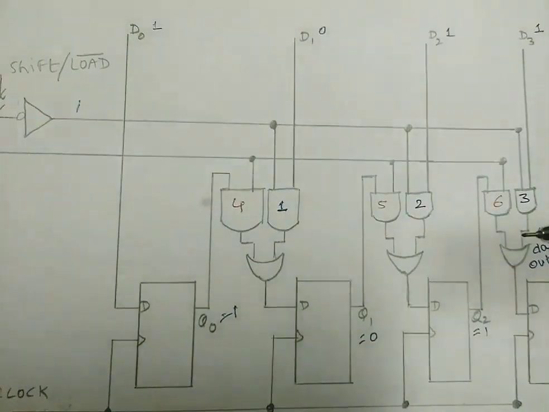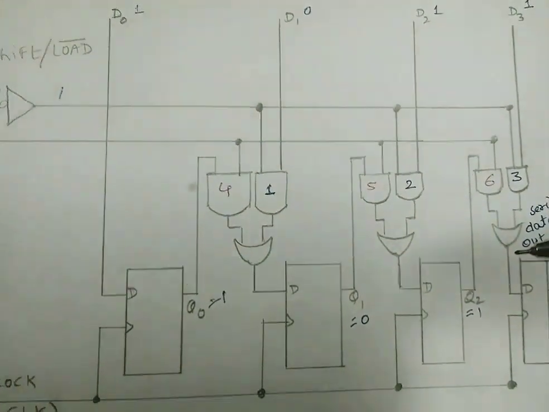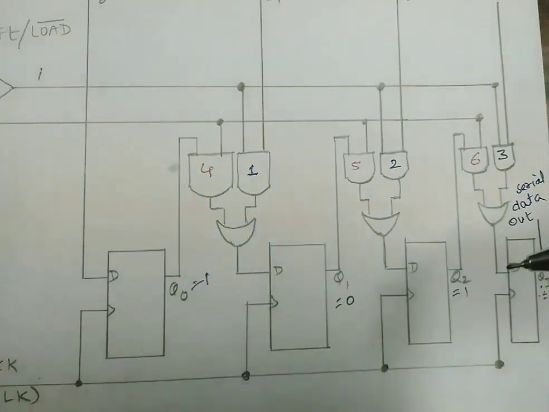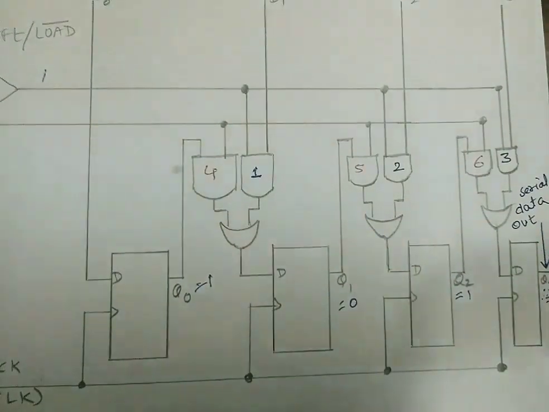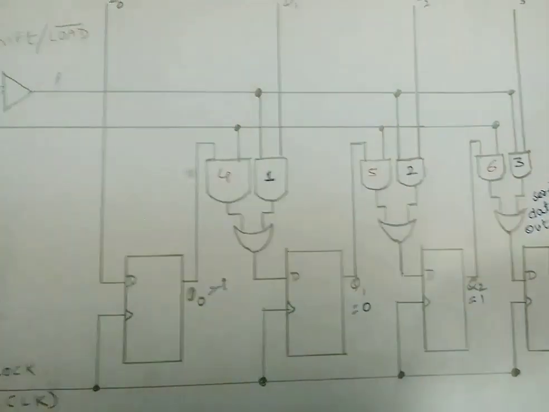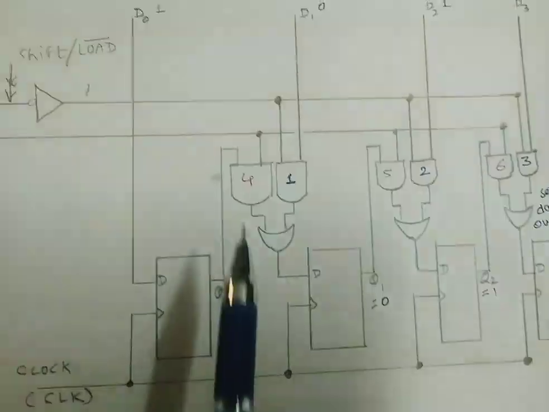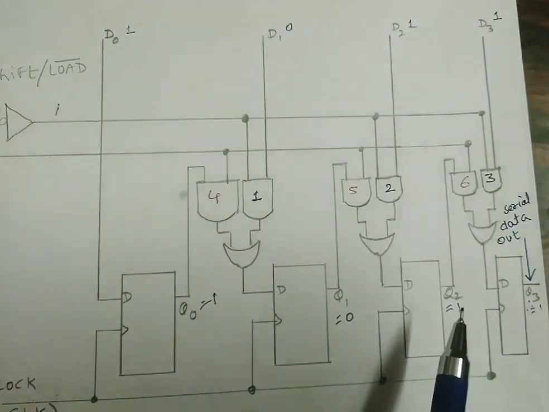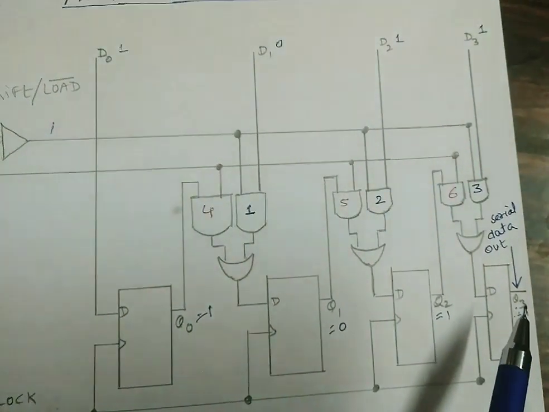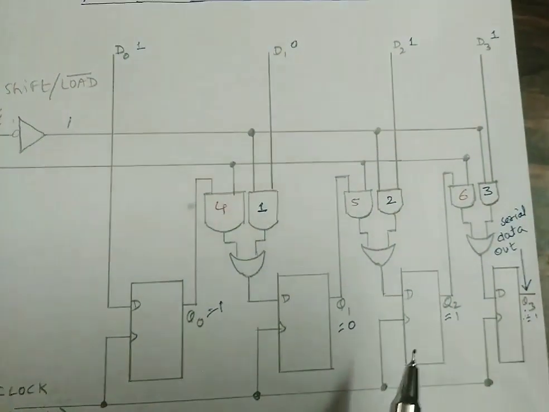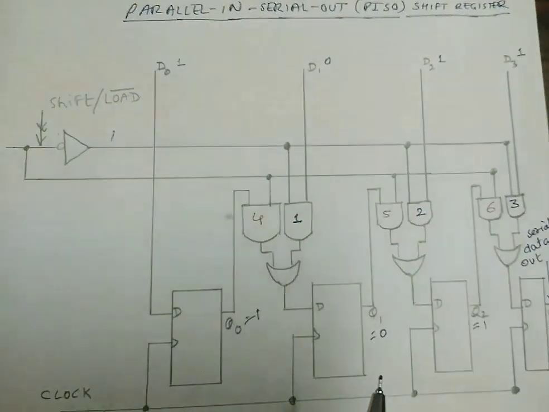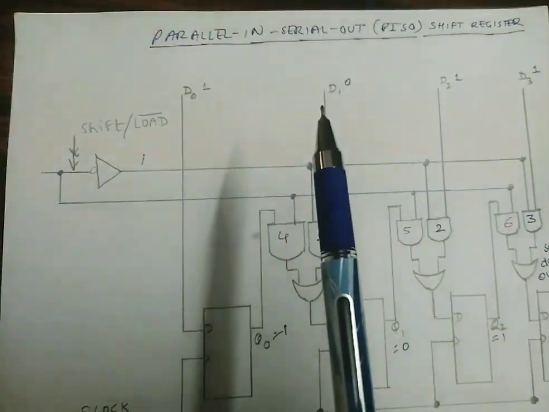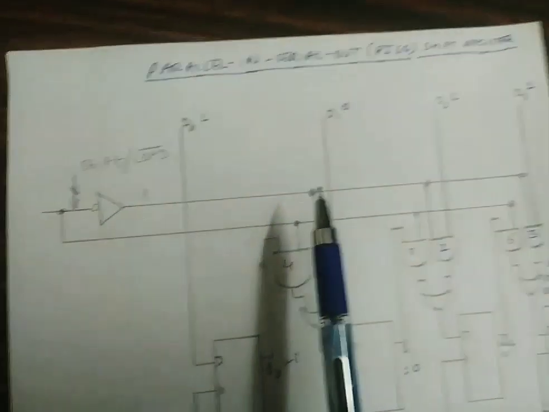So this is 0, and 1 plus 0 will be 1, so this will cause Q3 output to become 1. So as we can see, Q0 is 1, Q1 is 0, Q2 is 1, Q3 is 1. So 1011 is the data which we wanted to input in parallel manner.